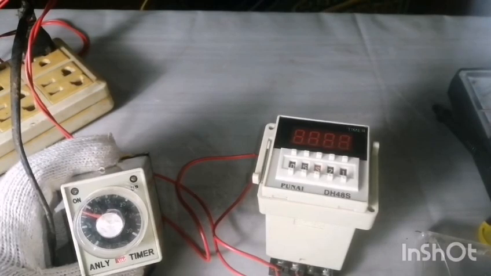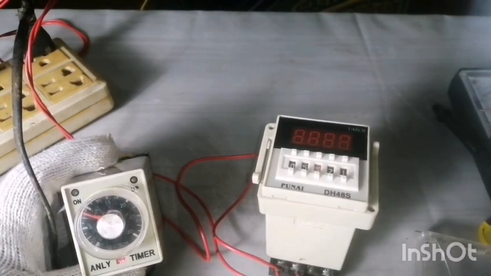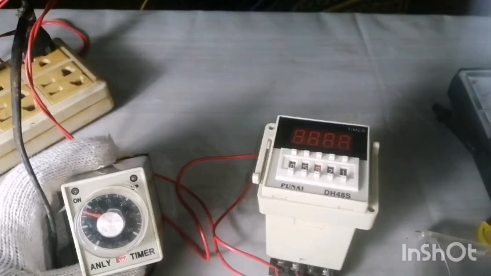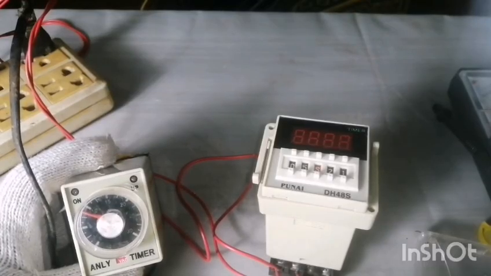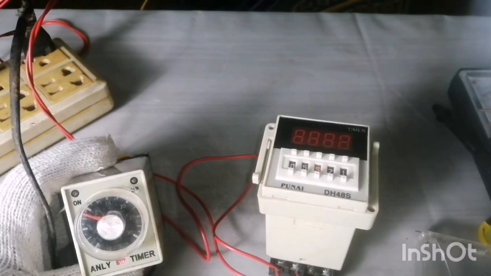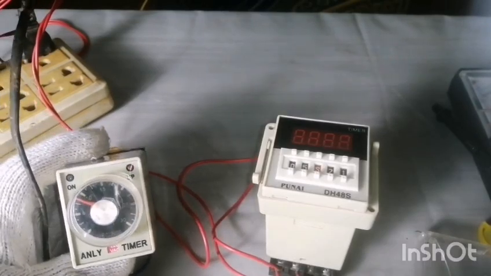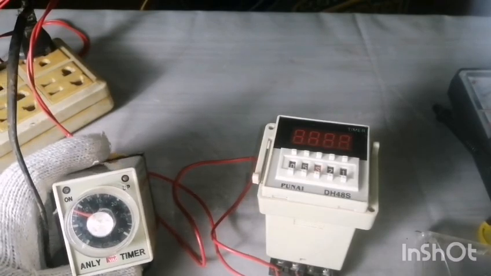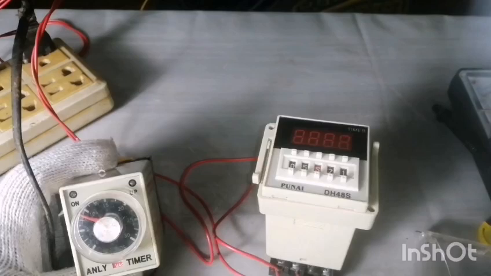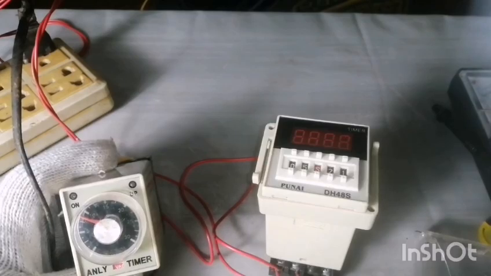After 1998, timers started to come into our market. Before that, some Japanese timers like Omron and other timers had come, but they were costlier than the Hanley timer, this type. We call this Hanley timer manual. Why?